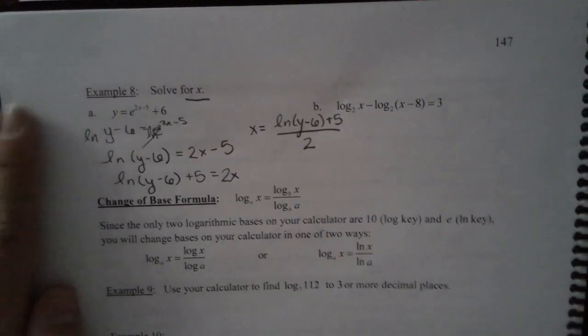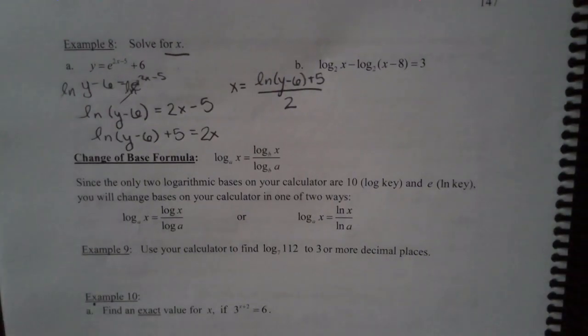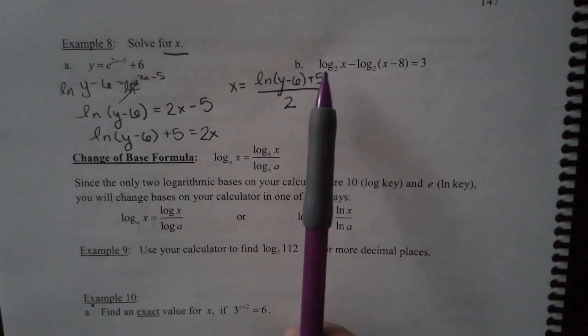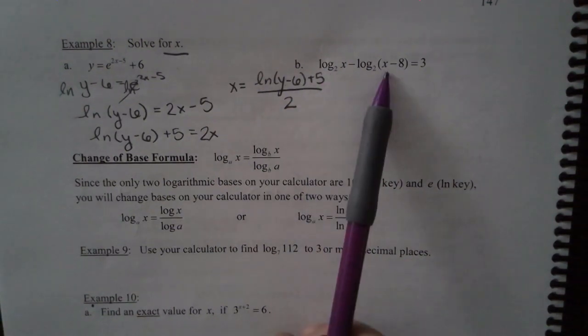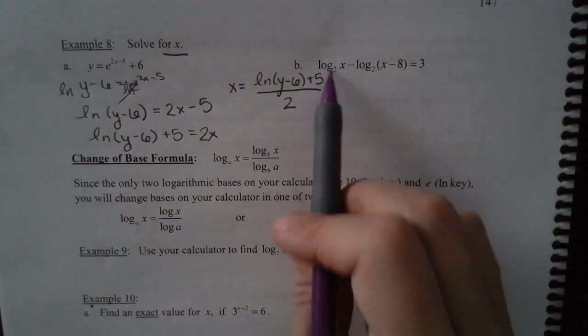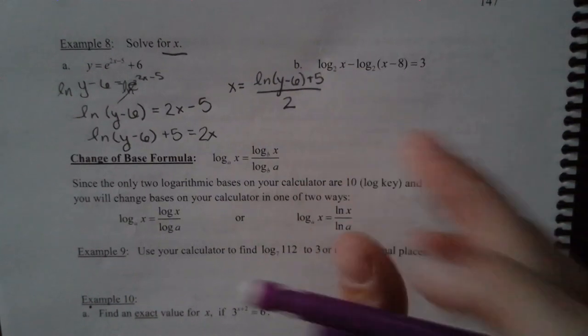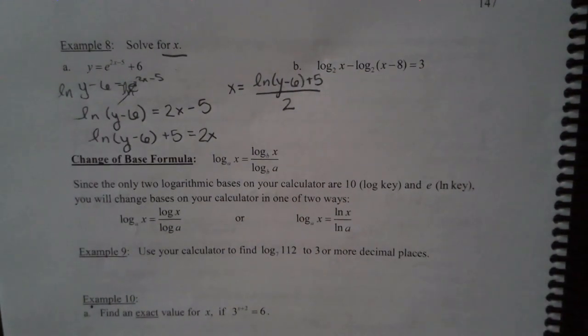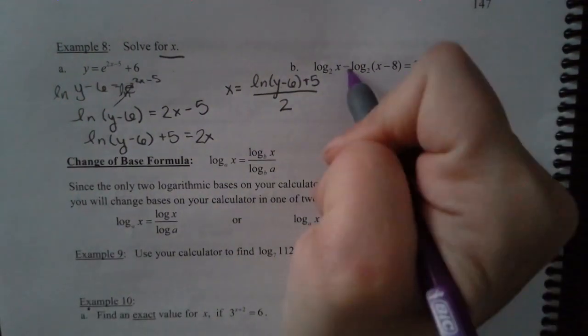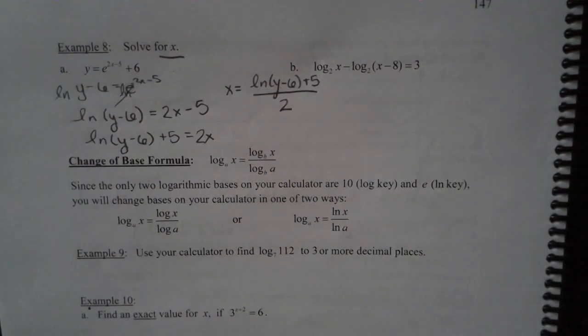Okay. B. I've seen a lot of mistakes with this because people think that they can just take the base 2 to get rid of these two logs. But you can't take the base 2 of two different terms. What we're going to have to do is condense it into one term first. So keep in mind, we cannot get rid of log base 2 until we only see one log base 2.